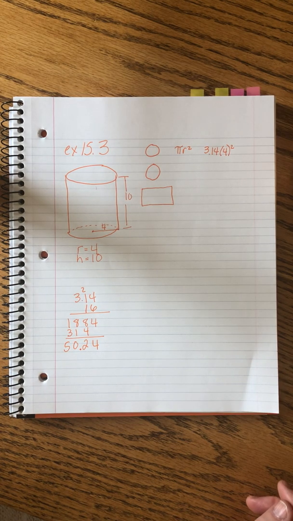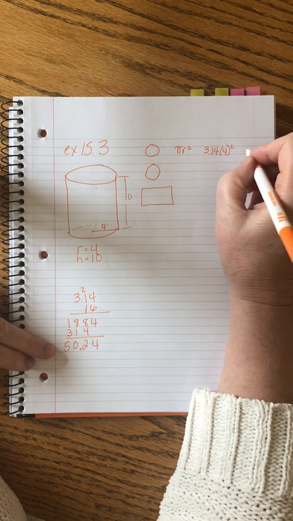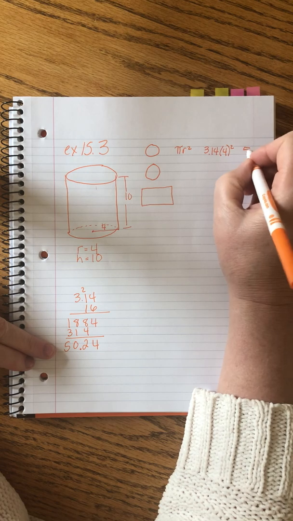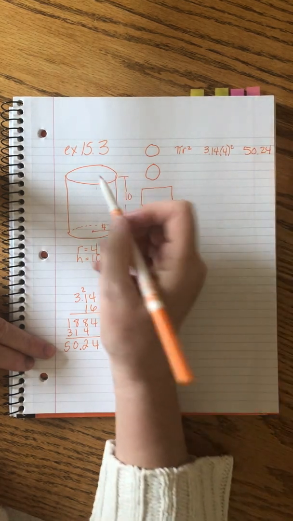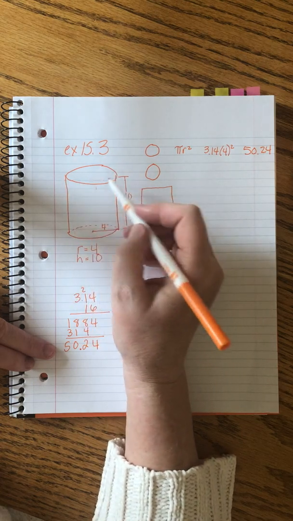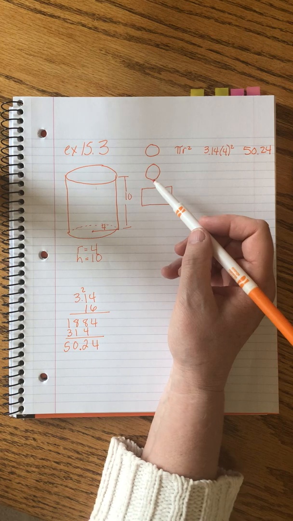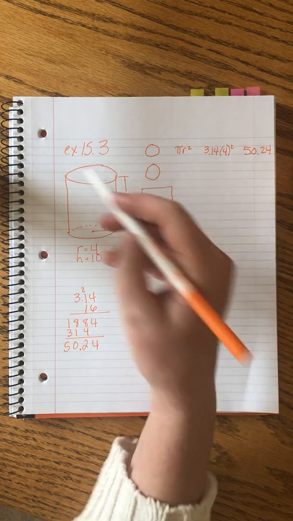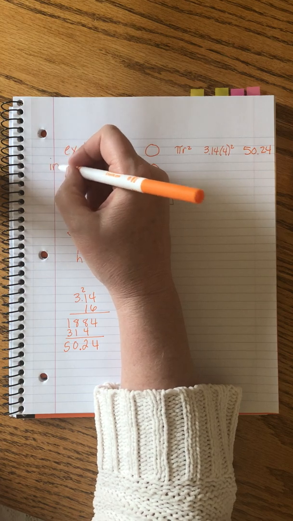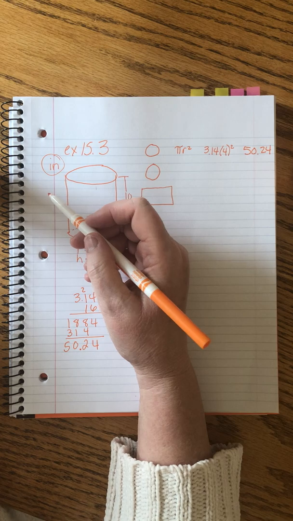Okay, that's what I got. 3.14 times 16. So I'm going to write up here 50.24. I'm saying that's the area of this top. Okay? Oh, our units are in inches. I just went back and read the problem. I didn't write that down.